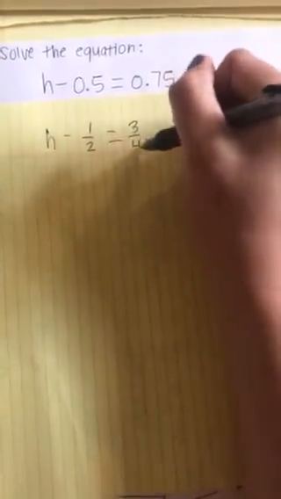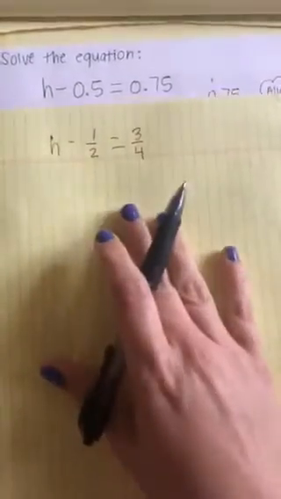Another way you can write this is, instead of 0.5, you can just say half, if you memorize which fractions are equivalent to these decimals. So h minus half equals 3/4. You could try that, but I'm just going to start off by doing decimals. So go ahead and try to solve that.